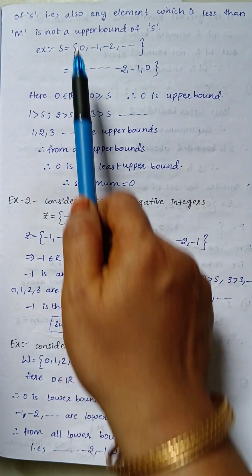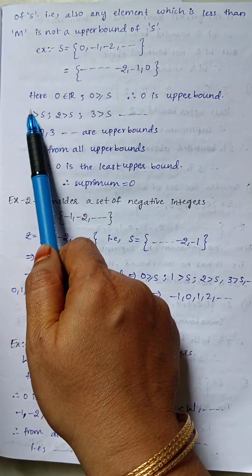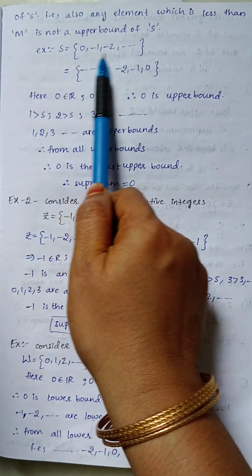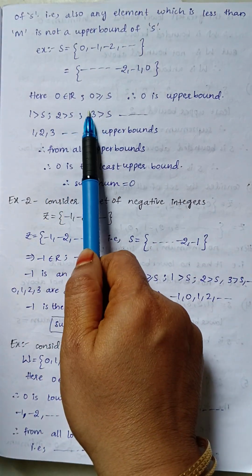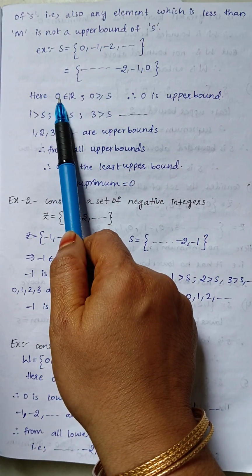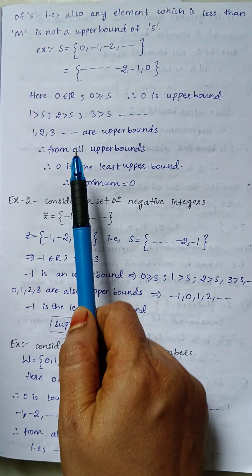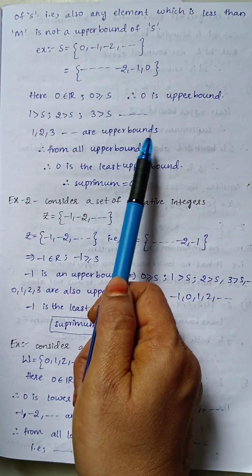Similarly, any number which is greater than 0, suppose I am taking 1, which is also a real number, is greater than all the elements. 2 is also greater than all the elements. 3 as well. That means 0 is an upper bound, and any number greater than 0 is also an upper bound. That's why 0, 1, 2, 3, 4 are all upper bounds.